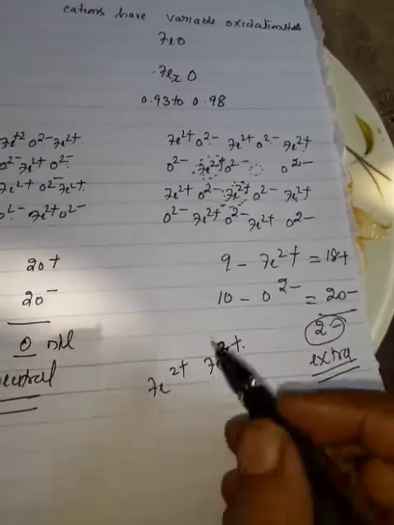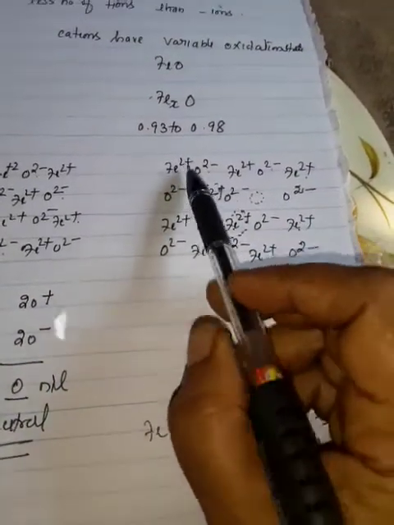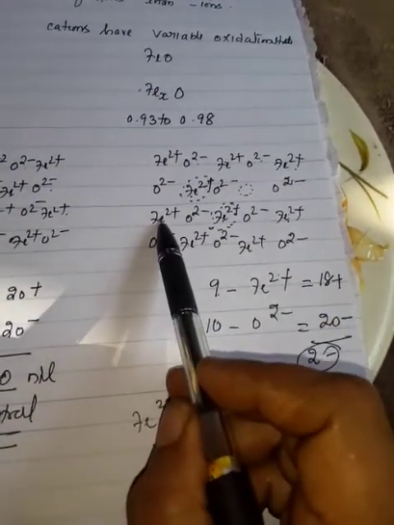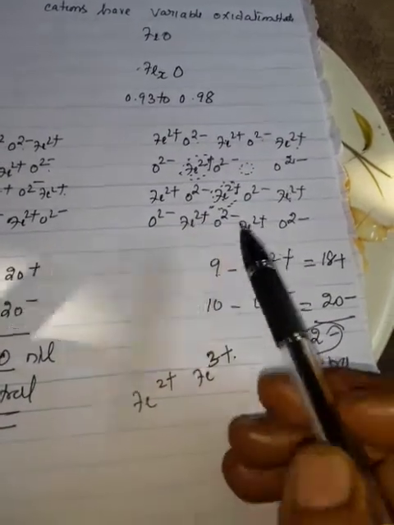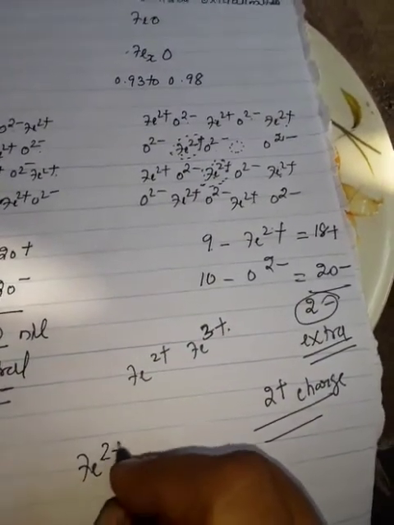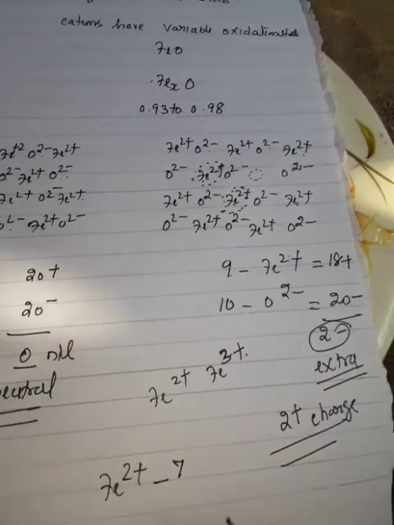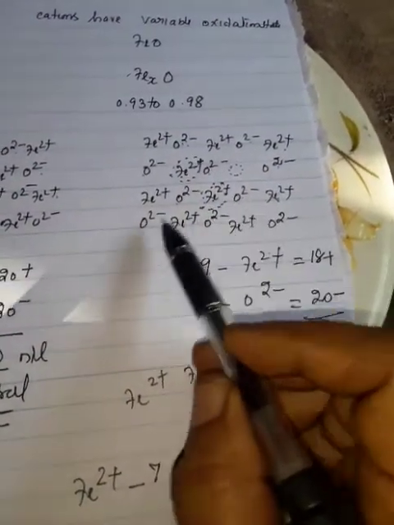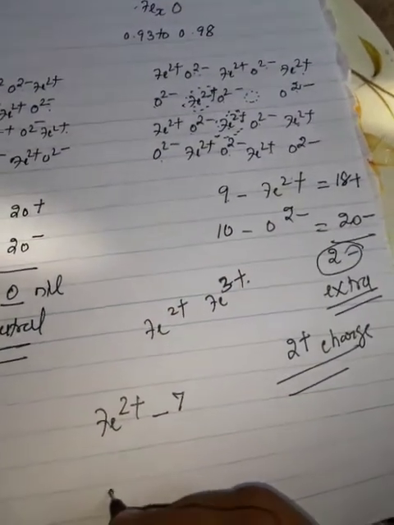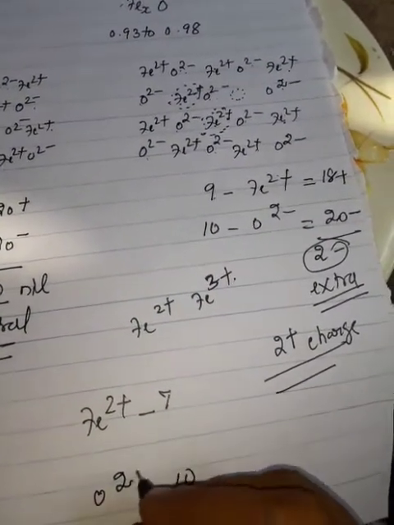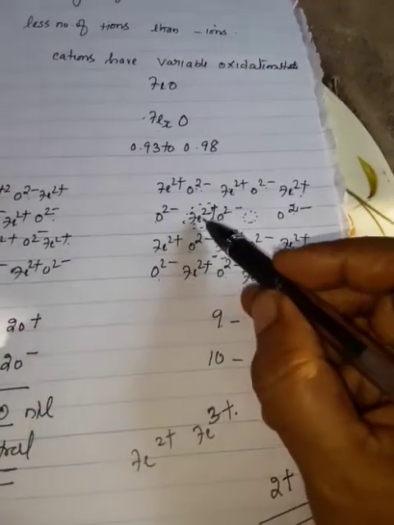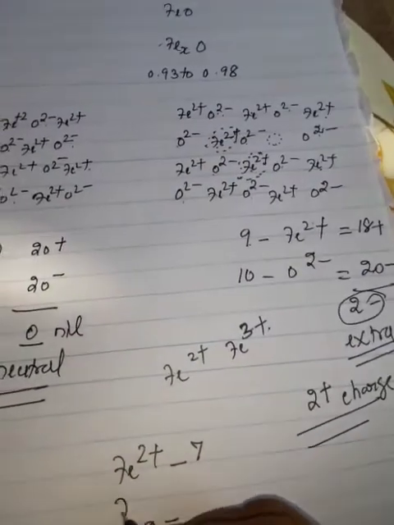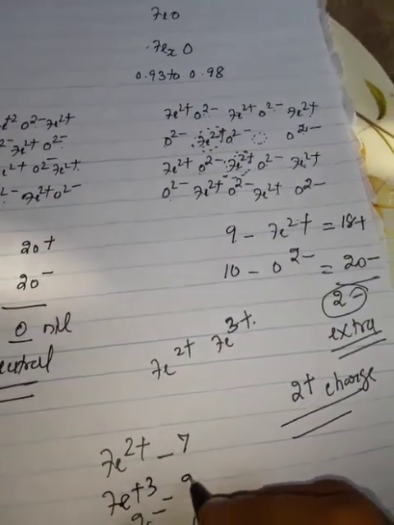So what happens now? You count it. Fe2+: 1, 2, 3, 4, 5, 6, 7, so 7 Fe2+. Oxygen is as it is: 1, 2, 3, 4, 5, 6, 7, 8, 9, 10, O2- 10 only. Count Fe3+: 2 Fe2+ converted, oxidized to Fe3+. So Fe3+ is 2.